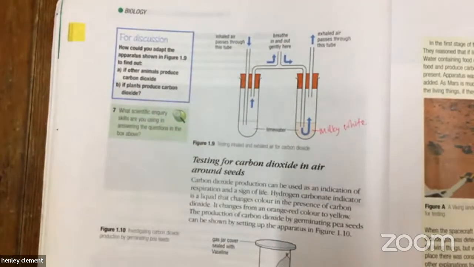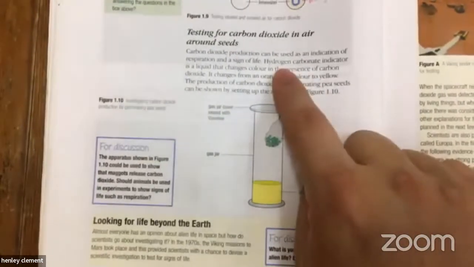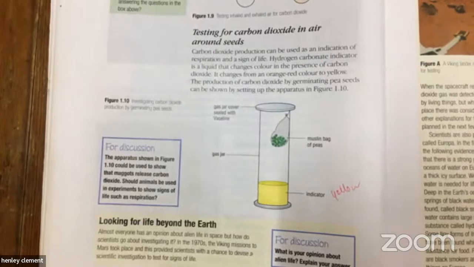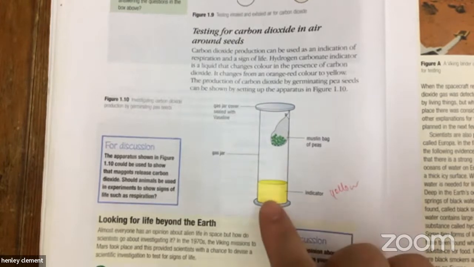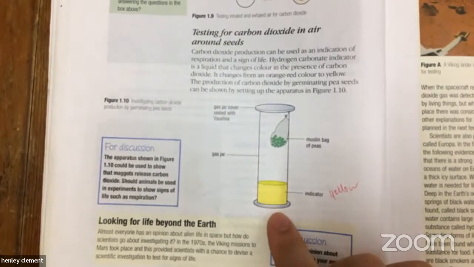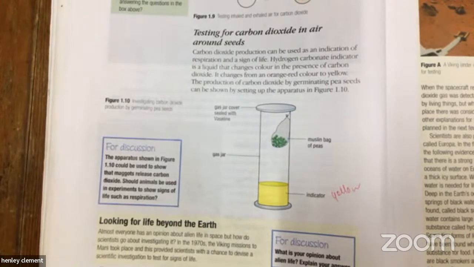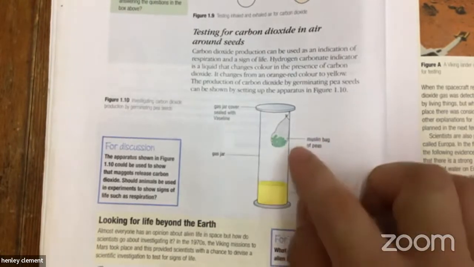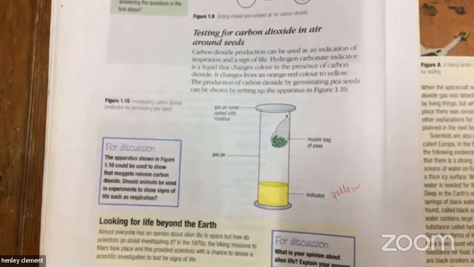Then we have the testing of respiration in germinating seeds, and the indicator we need to use is the so-called hydrogen carbonate indicator. This indicator is orange-red and will change to yellow if carbon dioxide is present. Even though it is a plant, at the time a seed germinates, the seed is doing respiration, using oxygen and releasing carbon dioxide.